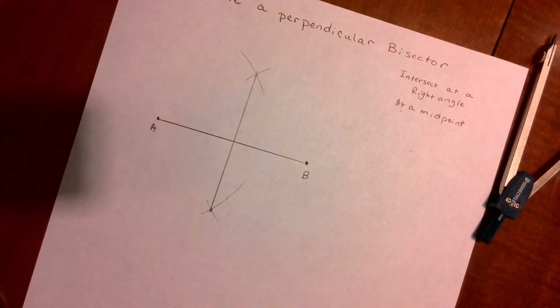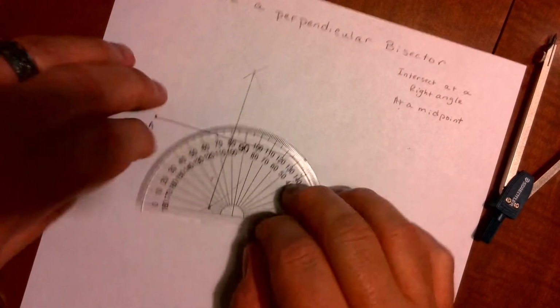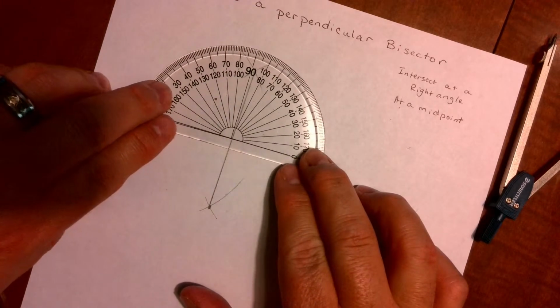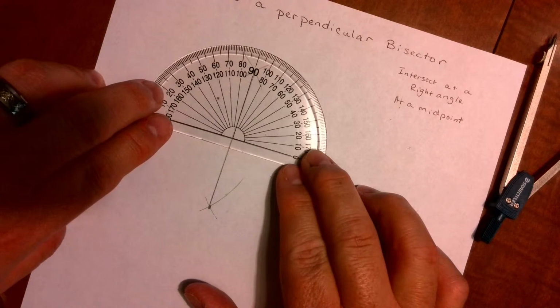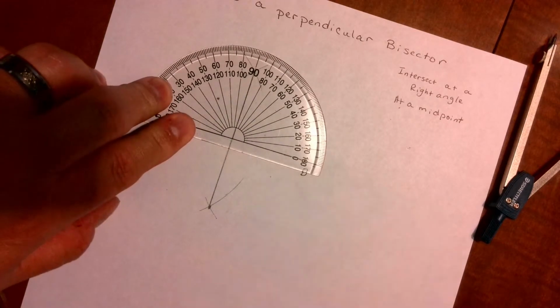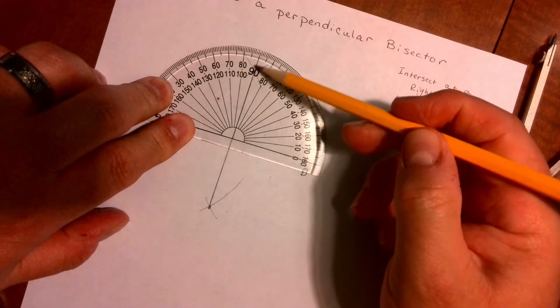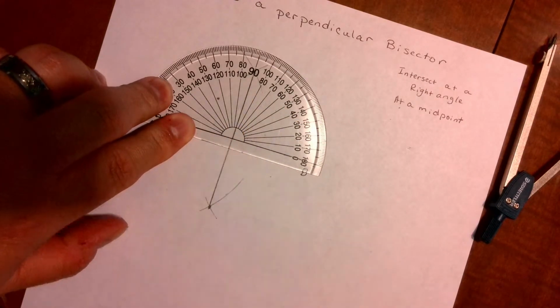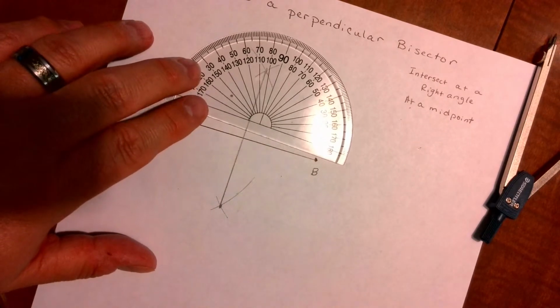Let's take a look at the perpendicular part. So if it's perpendicular, that means this angle should be a right angle. So let's take a look. And if we put our protractor right there, you see this line goes right up the middle, and it's right across the edge here. So this is a perpendicular bisector. Looks like we did a good job on that one.